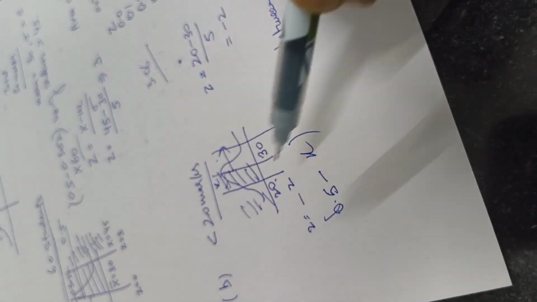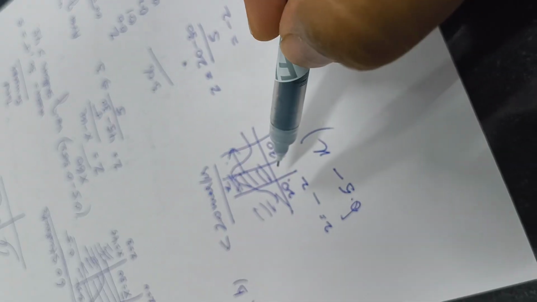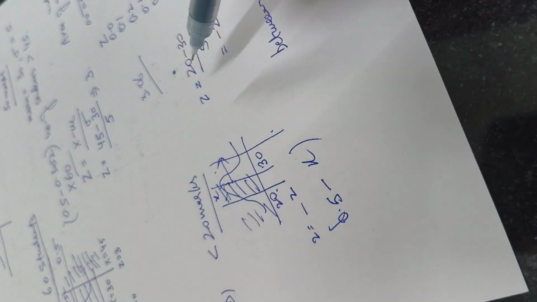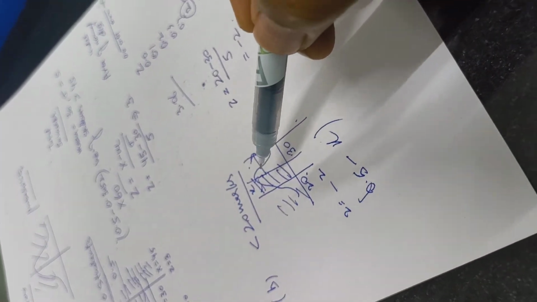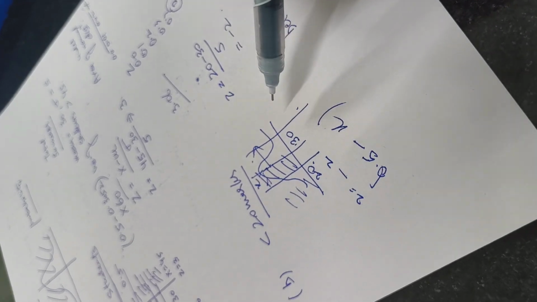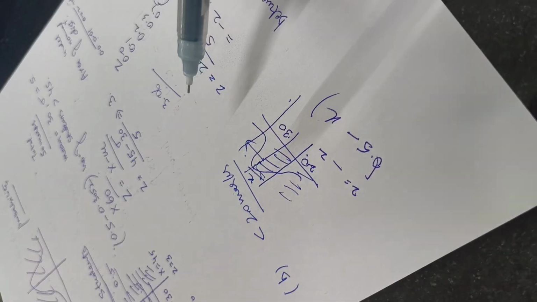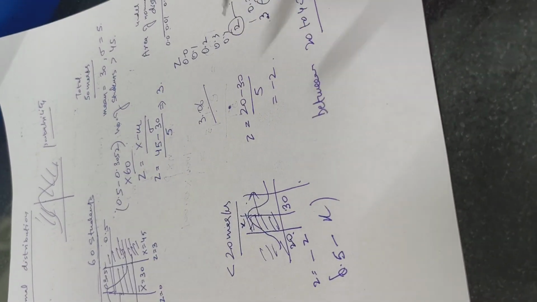So any case can be there, but you have to look at this particular graph to find out whether the required area comes on the left hand side of the central line or on the right hand side. Depending upon that, you have to make your graph and subtract or add the areas, and whatever area comes will be your probability. So that will be the normal distribution.